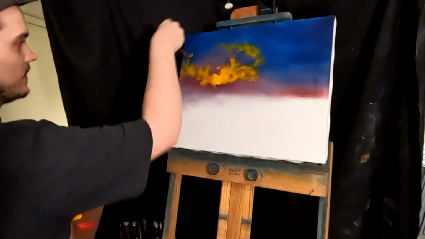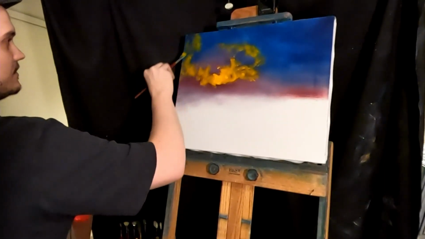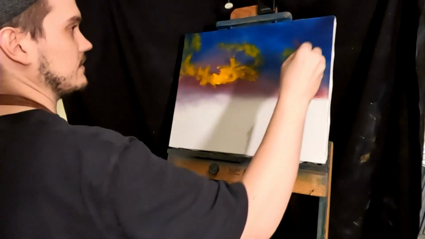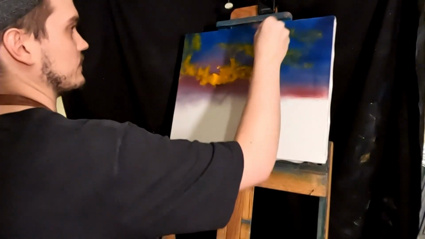I'm just kind of moving my brush all over the place. There's no rhyme or reason here. We're just moving it all over. And then the thing's going to be right here, so we don't want to put too many light colors. Maybe we do. I would probably put more focus on it.